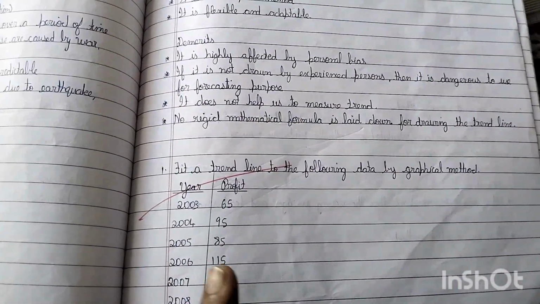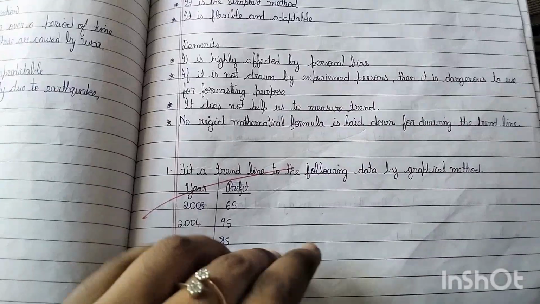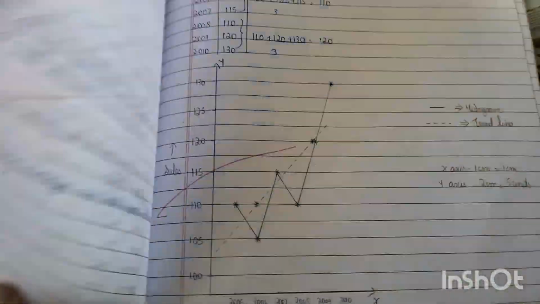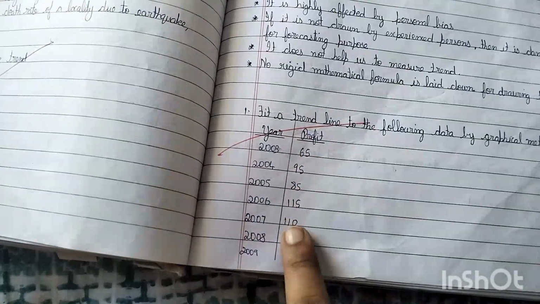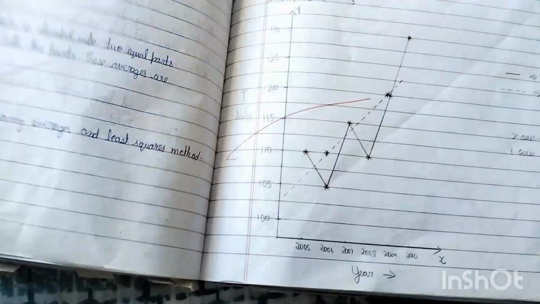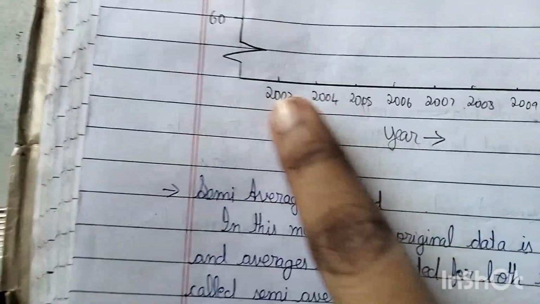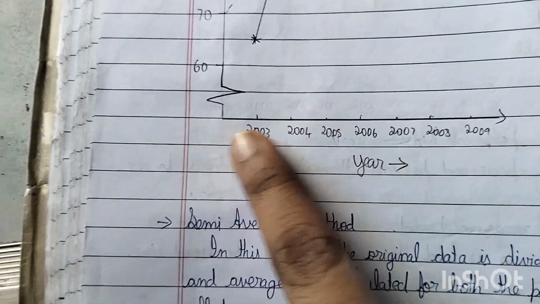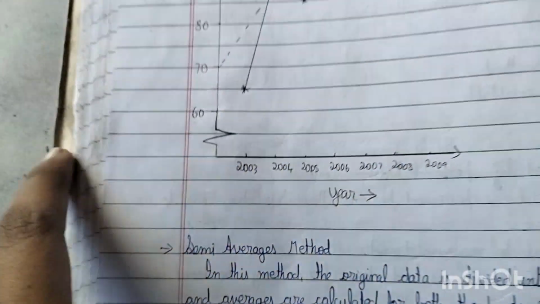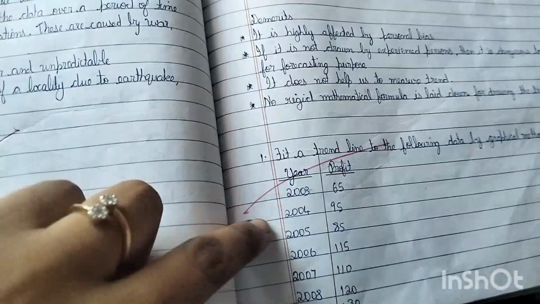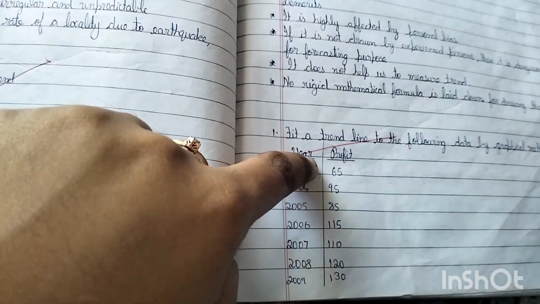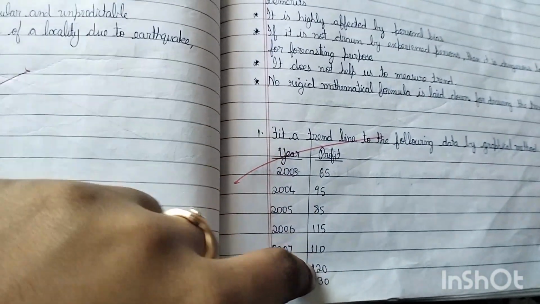Next, we need to fit a trend line for the following data by the graphical method. So you just plot these points. First, you name the years. The years go on the x-axis: 2003, 2004, 5, 6, 7, and 8 and 9. And on the y-axis, you just put the numbers. The least number over here is 65 and the highest is 130.